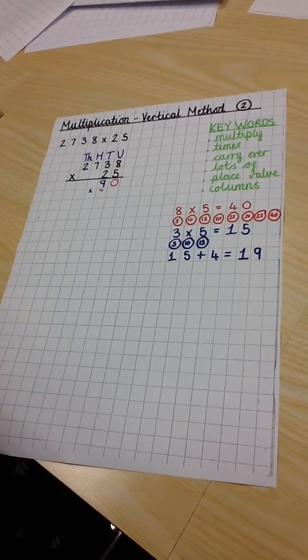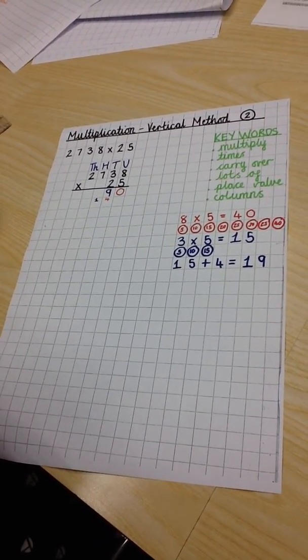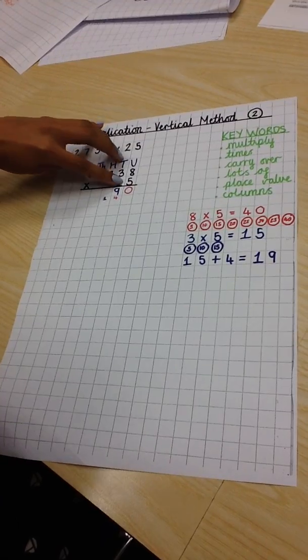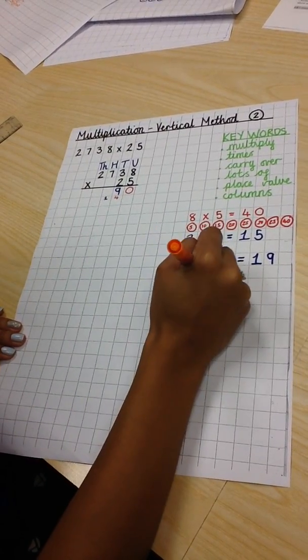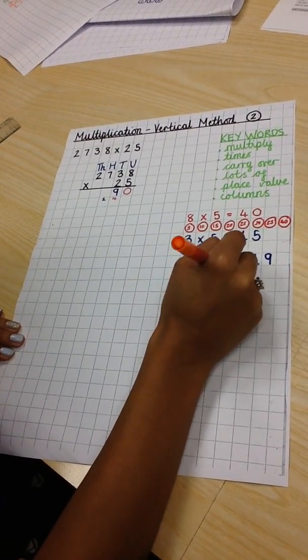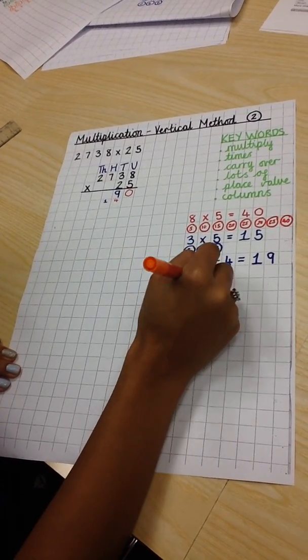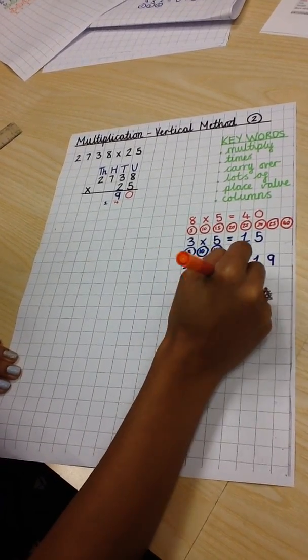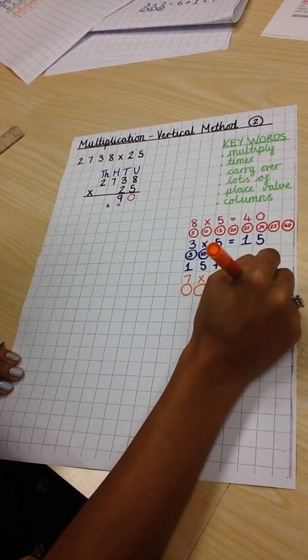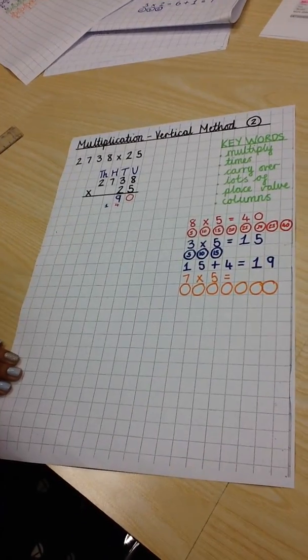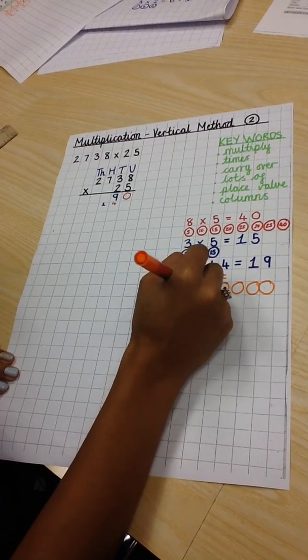Moving on, still multiplying by 5, we do 7 multiplied by 5. For this we're going to draw 7 circles and we're going to count up in 5s until we get to the last box.